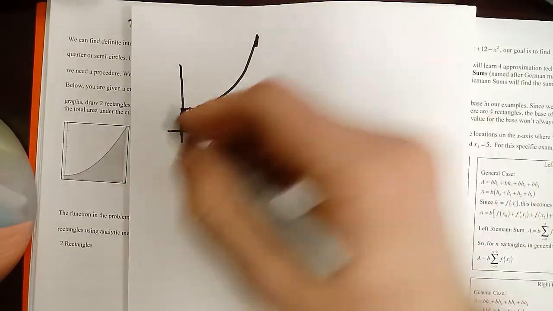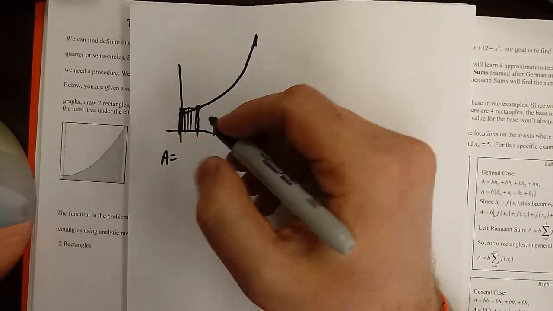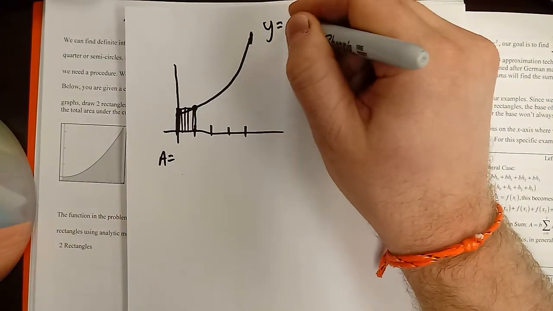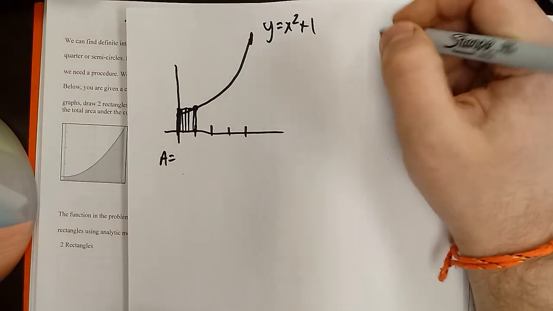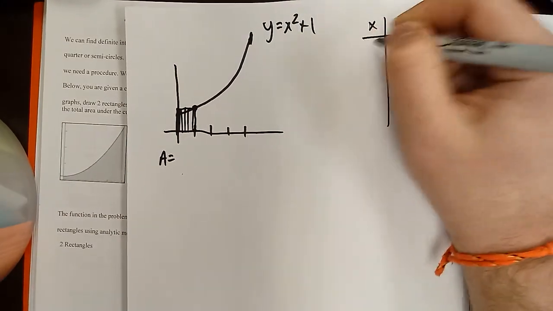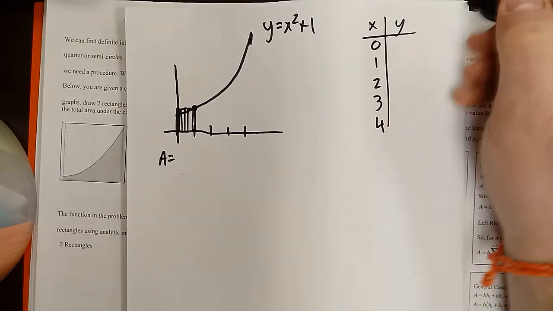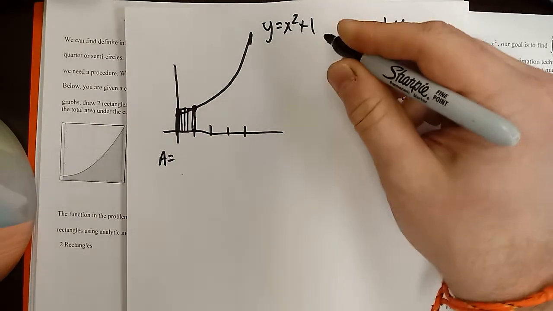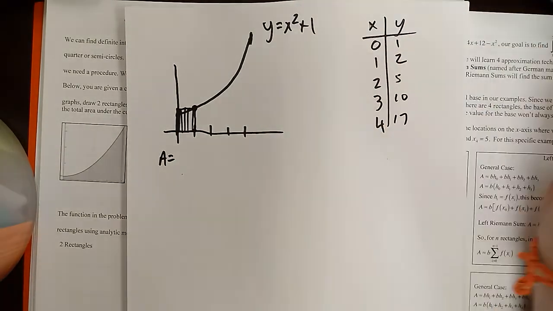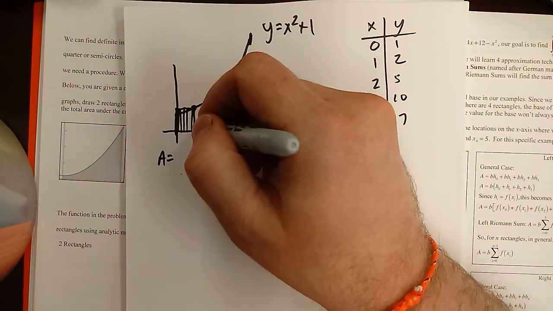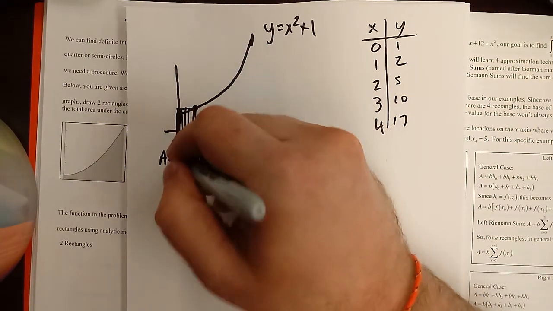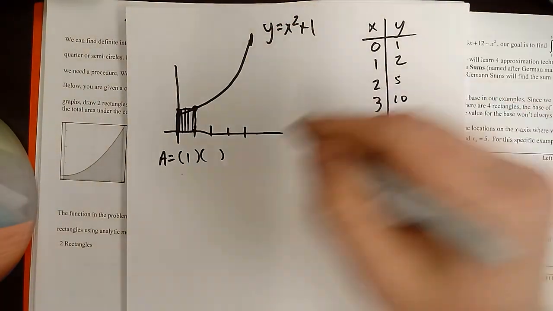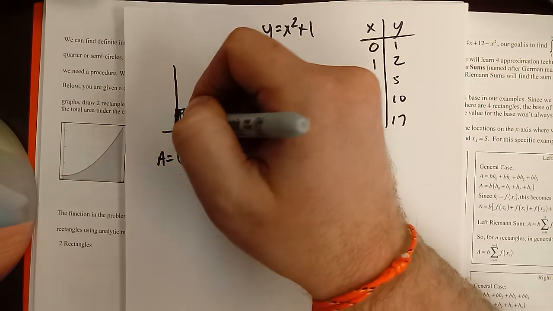So let's try this one out. For our first rectangle, this was y is equal to x squared plus 1. I'm going to save myself a little bit of time. X, y, 0, 1, 2, 3, 4. So I plug in 0, I get 1, plug in 1, I get 2, 2, I get 5, 3, I get 10, and 4, I get 4 squared is 16 plus 1 is 17. Okay, so I went up, I was at 1. The base was still 1, but what was the height? At 1, it was 2. So the area of that rectangle is 2.